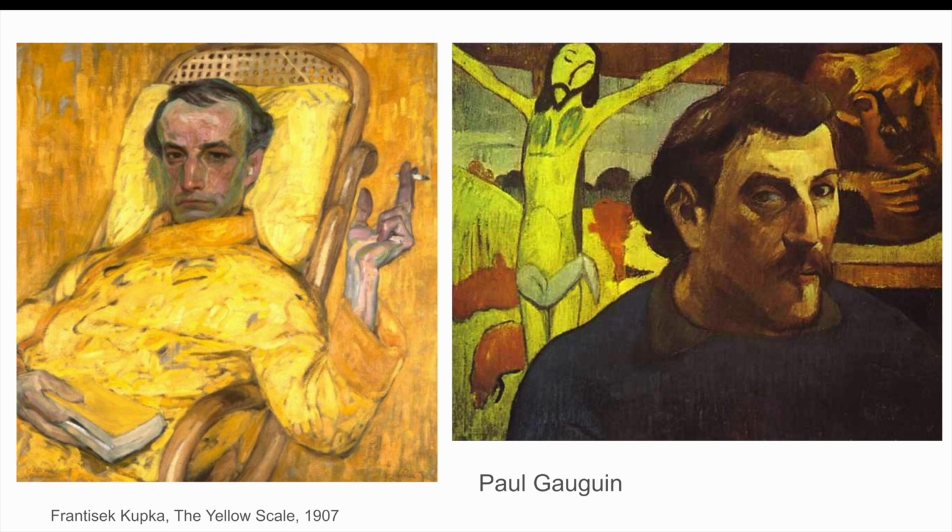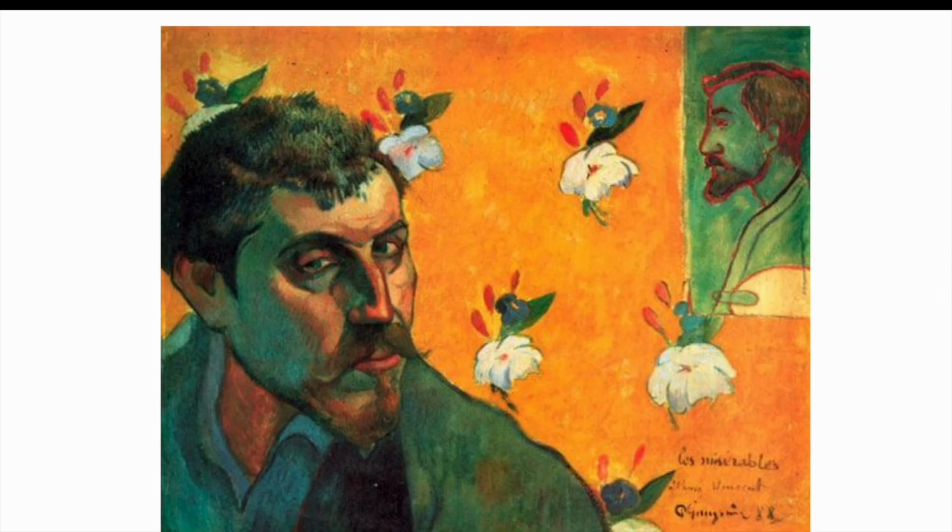Here's one on the left from 1907, František Kupka, The Yellow Scale. I love this man and the look on his face in his yellow robe, yellow chair with his yellow book and a yellow background. And then on the right we have a Paul Gauguin self-portrait, very, very permeated by yellow. Look at the skin tones. Here, even in the shadow mask, everything is very yellowish. This Gauguin here, for example, I would say would be orange. Yes, this is very blue, but I would guess there's some orange mixed into it.